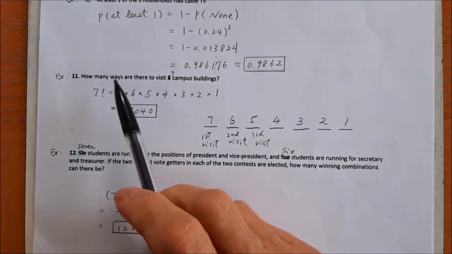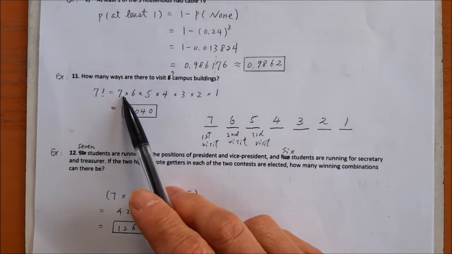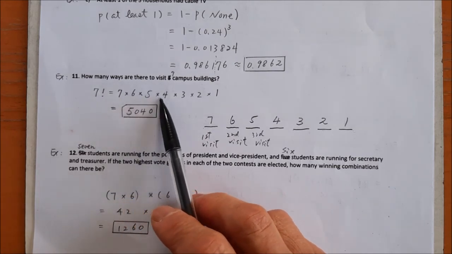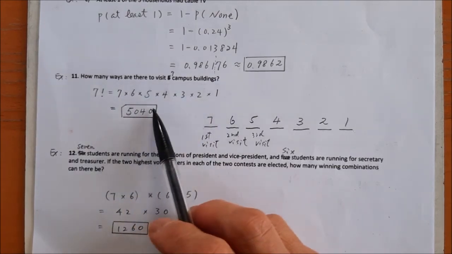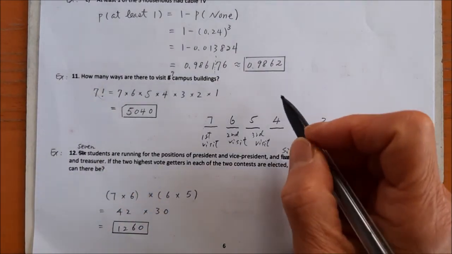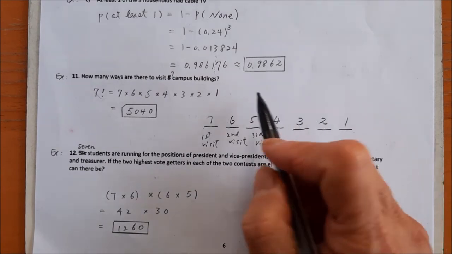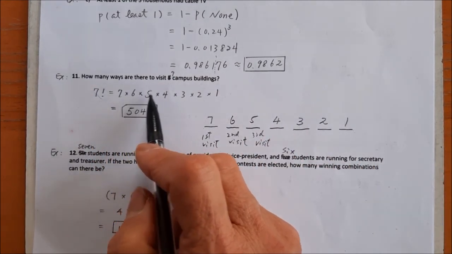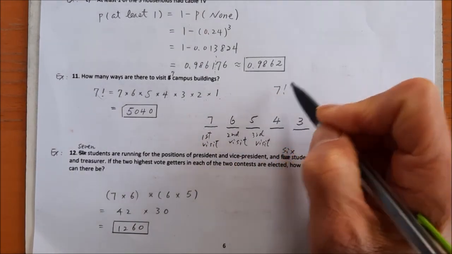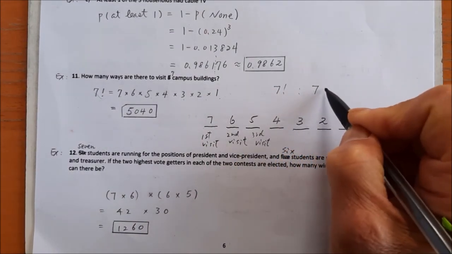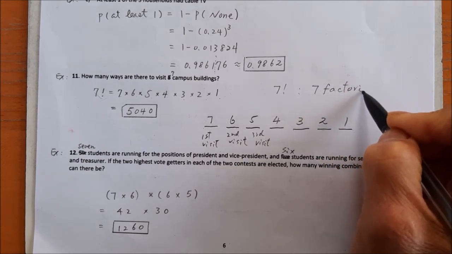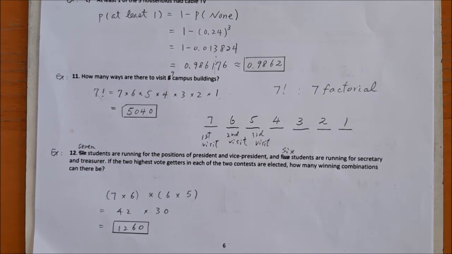So you multiply those numbers together: 7 times 6 times 5 times 4 times 3 times 2 times 1. This we call 7 factorial. The 7 factorial is equal to 7 times 6 times 5 times 4 times 3 times 2 times 1.